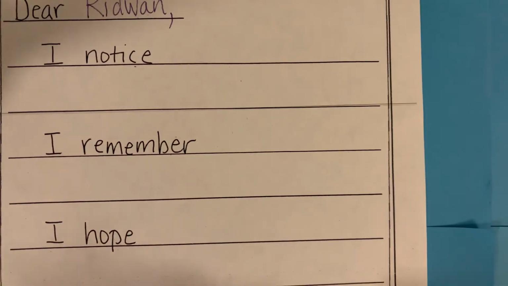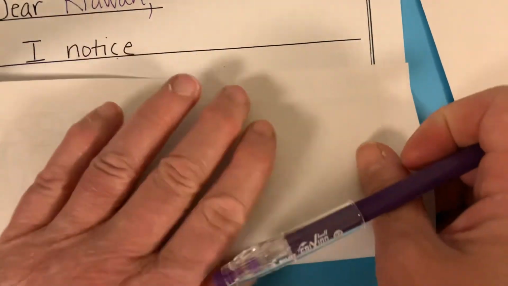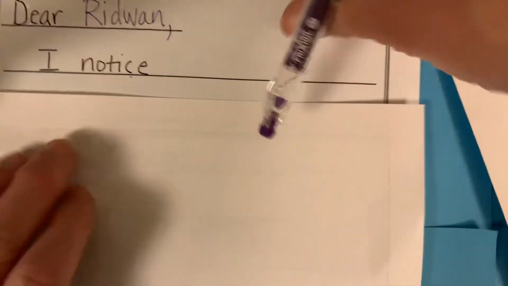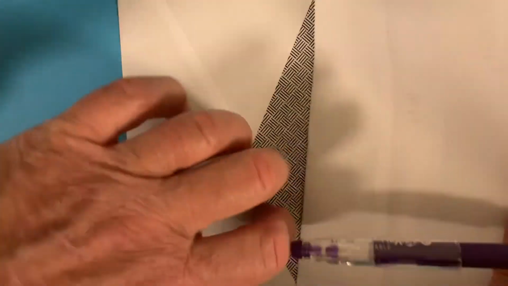Then take the envelope that I attached to this paper for you and fold up the paper and put it in the envelope. It already has a stamp on it, so you don't have to pay for a stamp. I've got it there for you. And then you will put it in the envelope and put it in the mailbox.